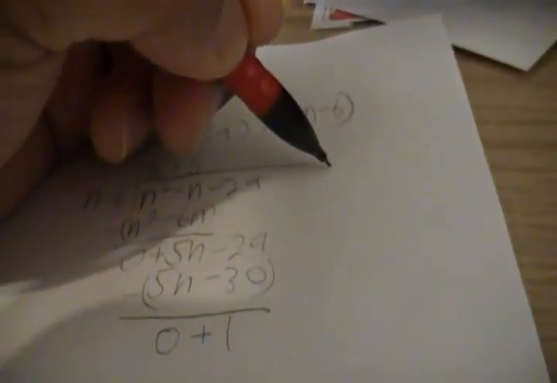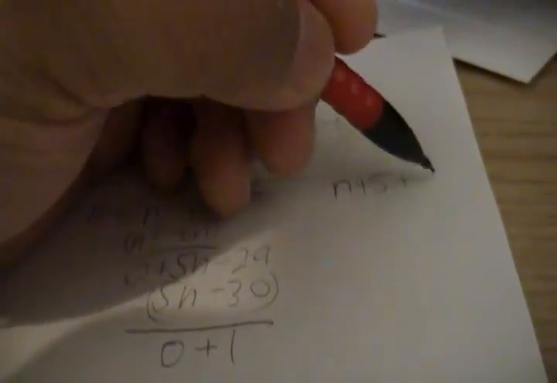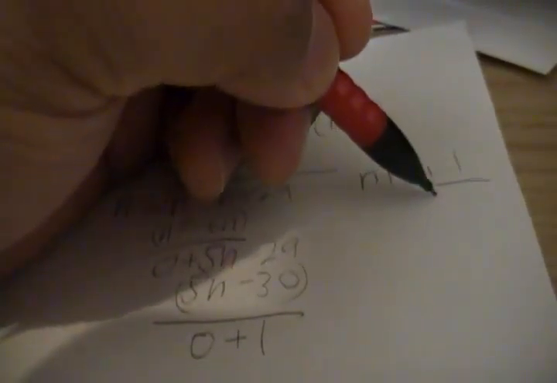So the final answer is going to be n plus 5, with the remainder plus 1 over the denominator, n minus 6.